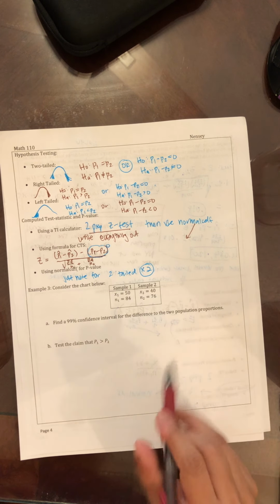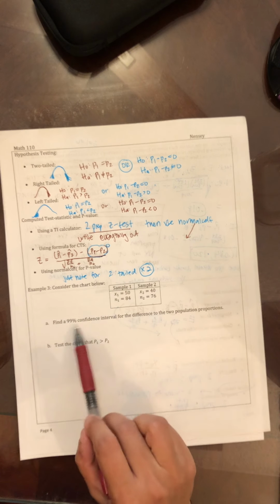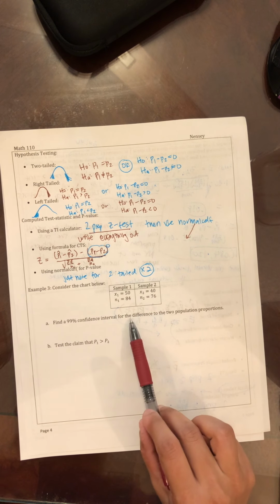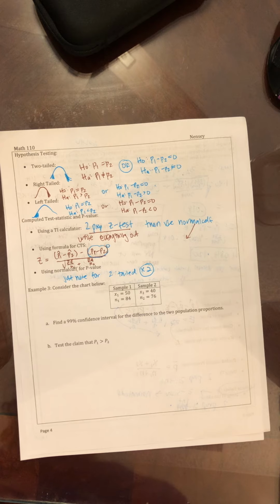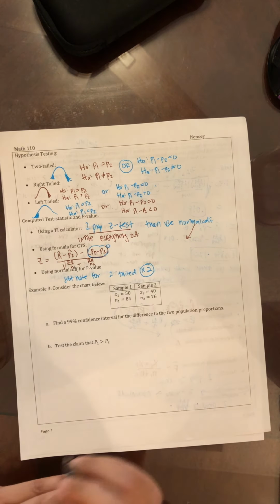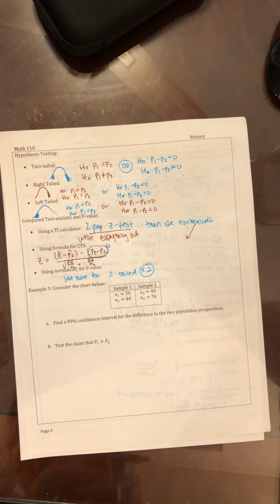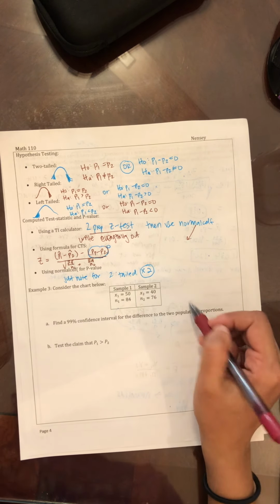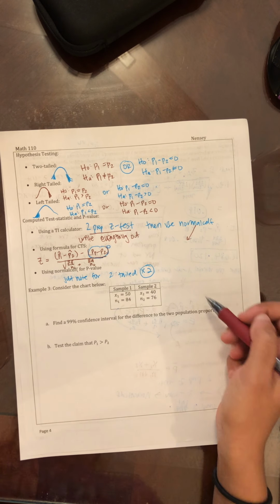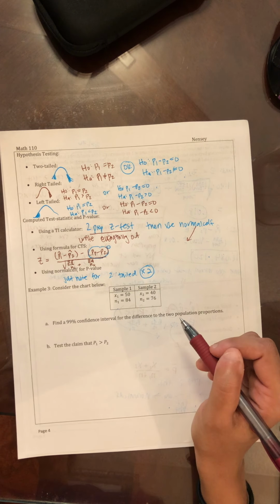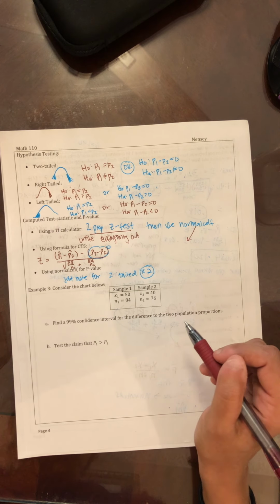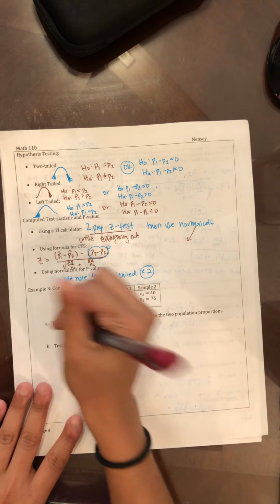All right, so let's go ahead and do an example. It says, consider the chart below. Find a 99% confidence interval for the difference between the two population proportions. A little heads up: I'm going to do this by calculator because it's a lot quicker. You're more than welcome to do it by hand. I'm going to write out the formula by hand over here, but I'm not going to actually do it.